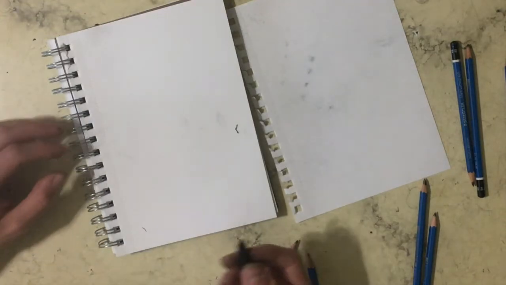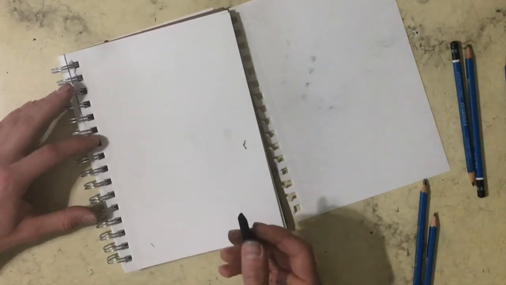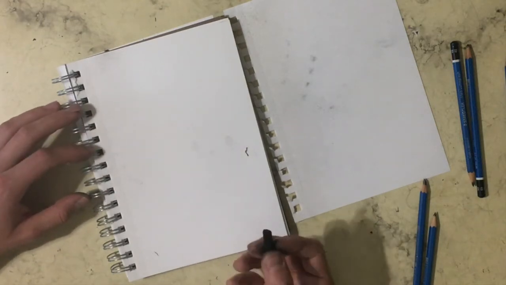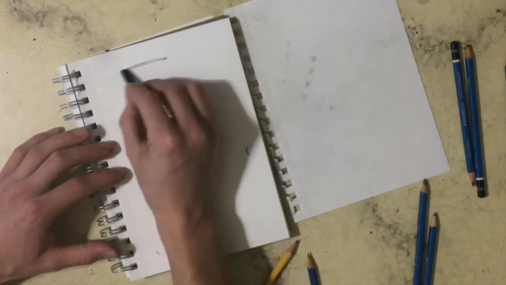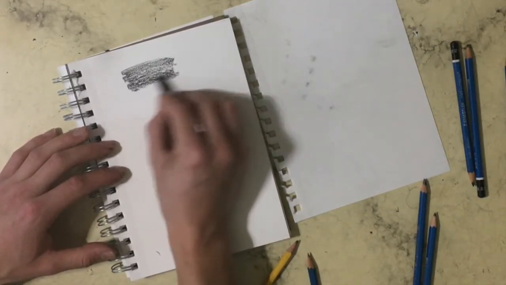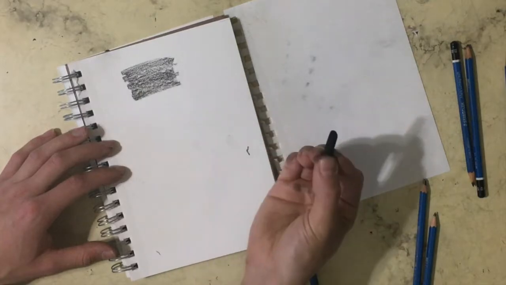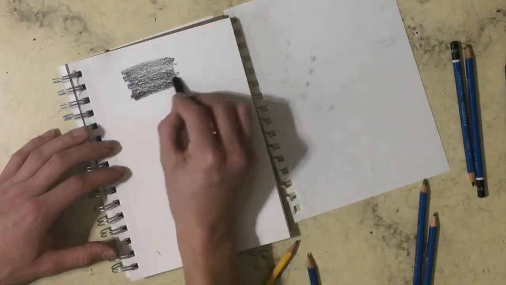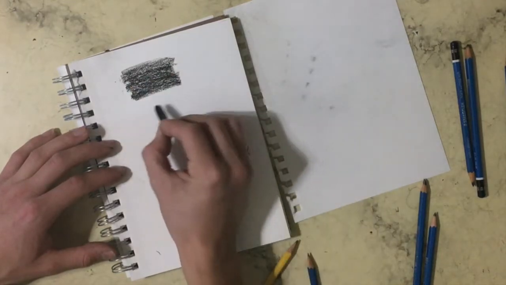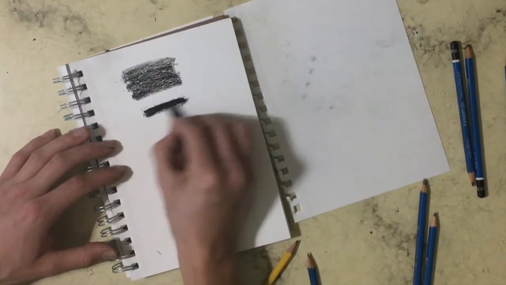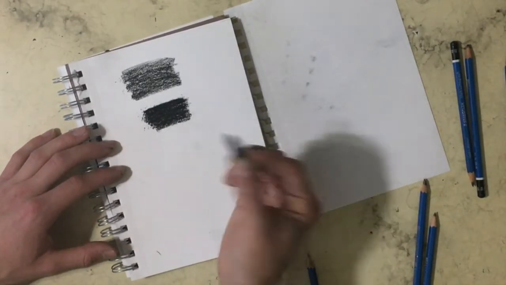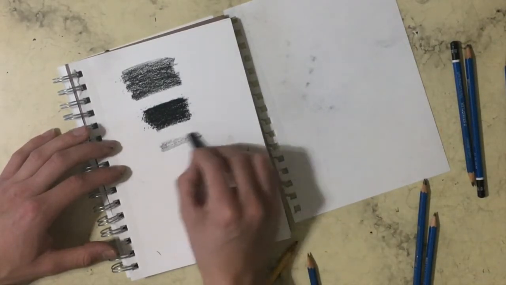Okay, so now we're going to talk about creating continuous tone but using charcoal. You're going to do it in a similar fashion that you did with the graphite. You're going to do back and forth marks that overlap and disappear. If you want to make the area darker, you can use another layer. Alternatively, you can press harder on the charcoal and you'll get a darker area, or lighter and get a lighter area.